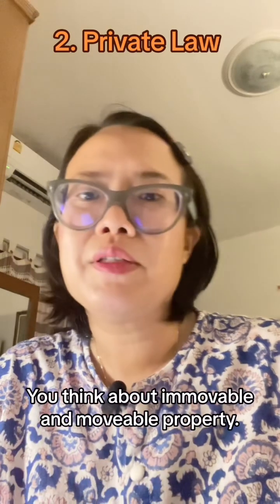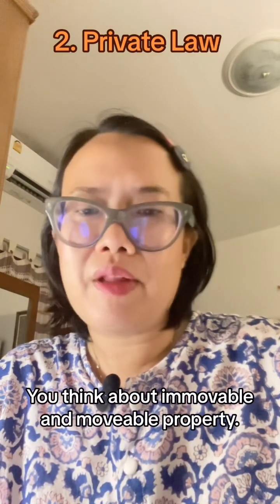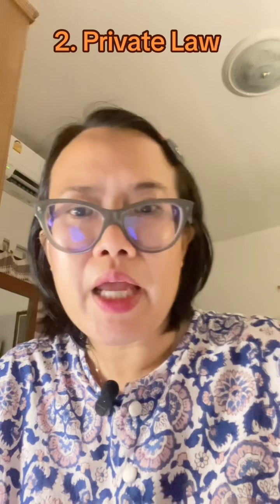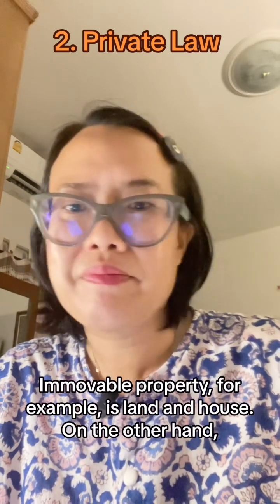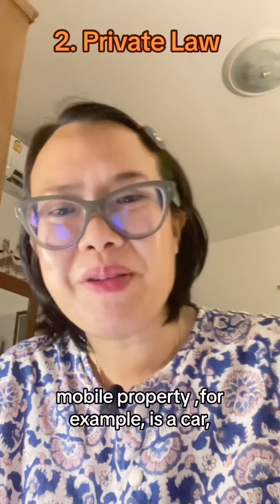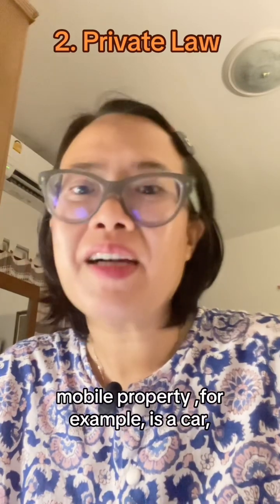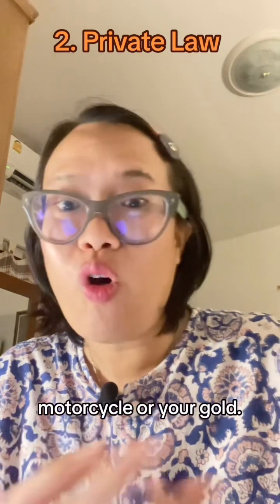You think about immovable and movable property. Immovable property, for example, land and house. On the other hand, movable property, for example, a car, motorcycle, or your gold.